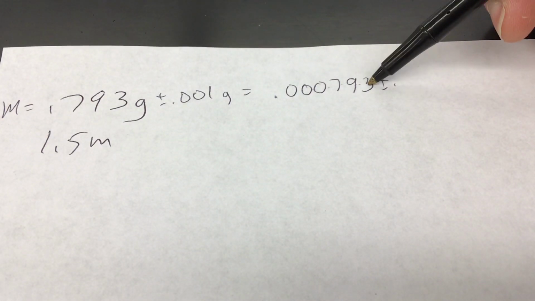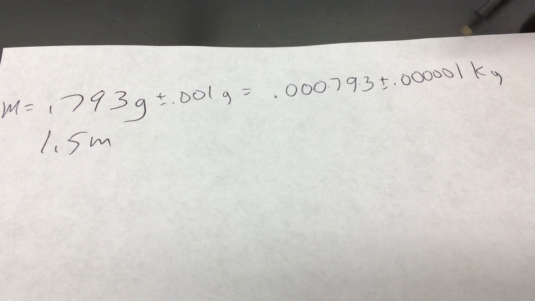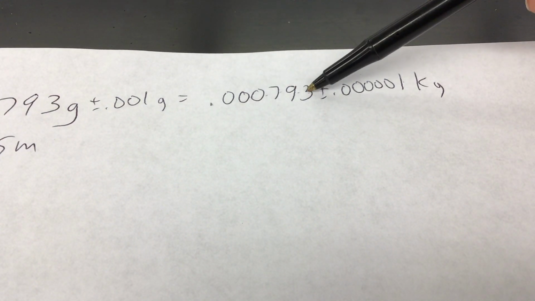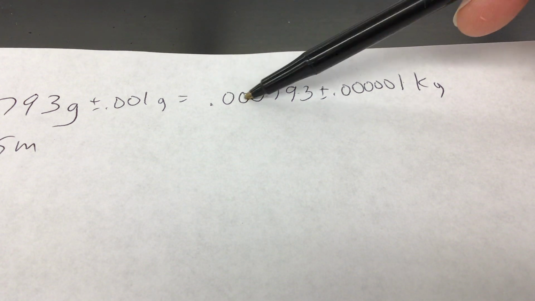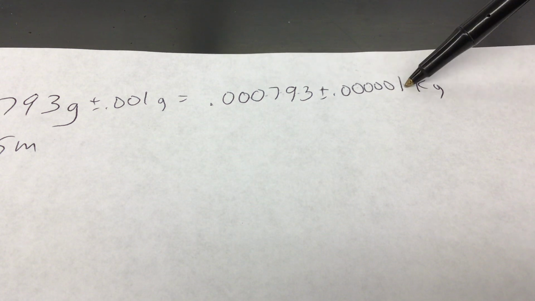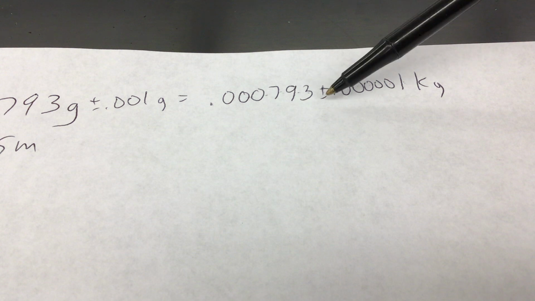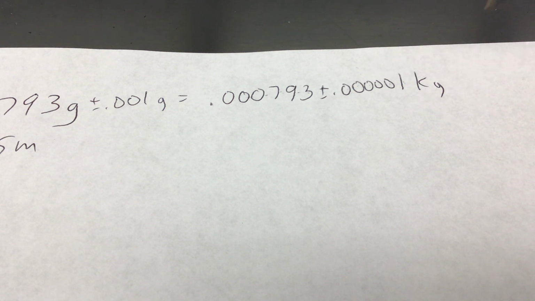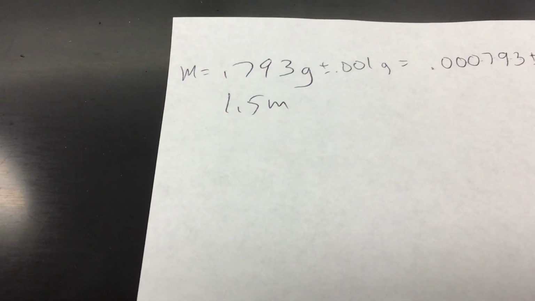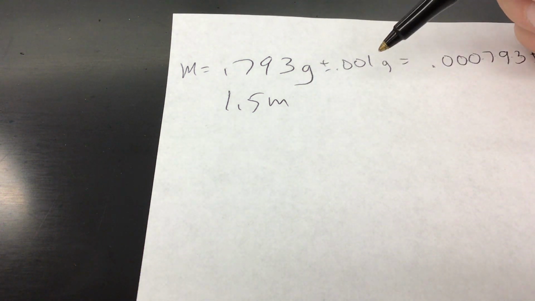1, 2, 3, 4, 5, 6. So 1, 2, 3, 4, 5, 1. So how I figure that out: once you convert it to kilograms, you've got to go to the very last digit. So that's 1, 2, 3, 4, 5 zeros, and then put a 1 there. So the mass is 0.000793 plus or minus 0.000001 kilograms. I know it sounds very precise, hopefully it's accurate too. So 1.5 meters, that's fine.